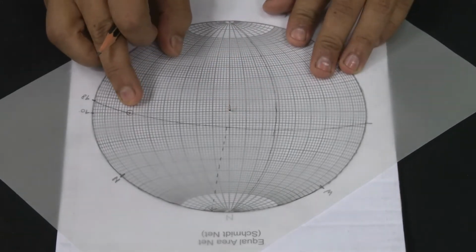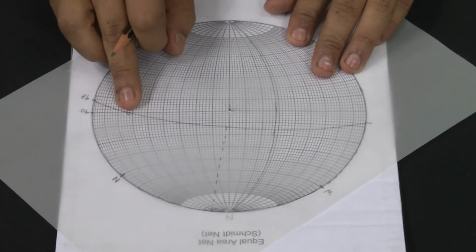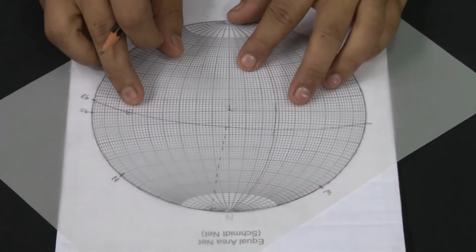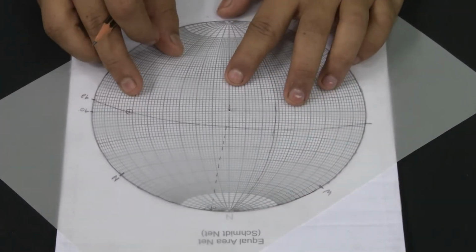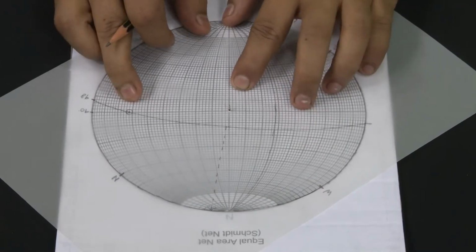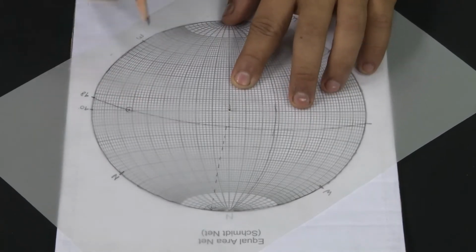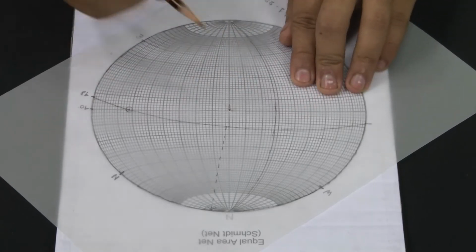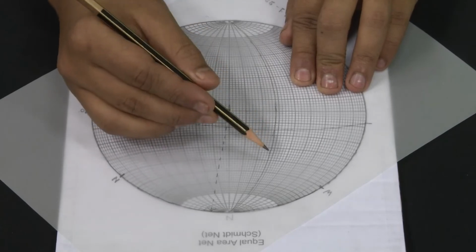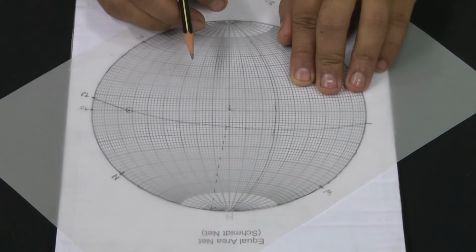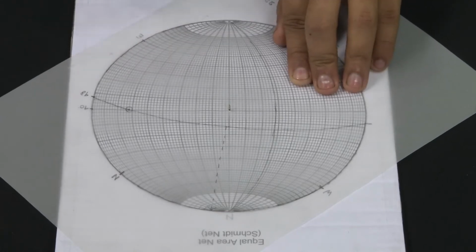So, we have brought the fold axis on the east west plane and now we have to calculate the interlimb angle. The interlimb angle is 40 degrees. Now it is a dilemma whether we calculate the interlimb angle on this side or again on this side. So, again we have to think of the geometry of the fold which is given in the problem and we have to visualize it.